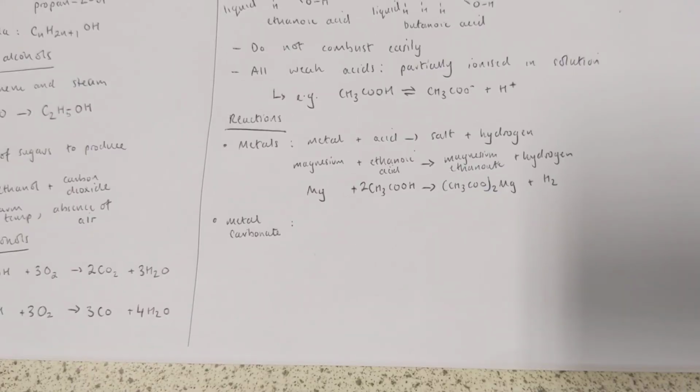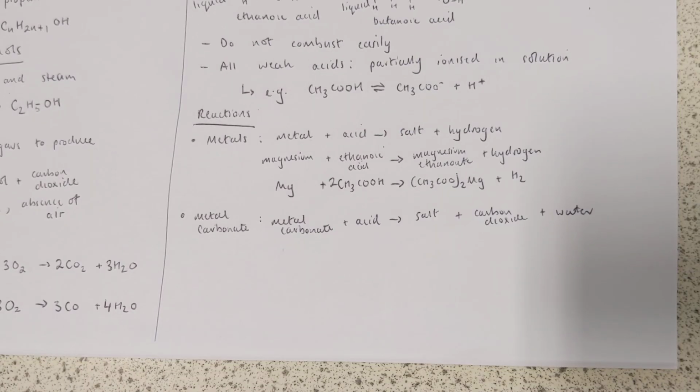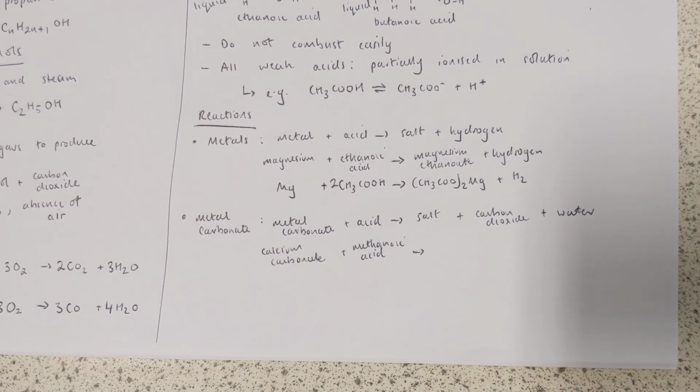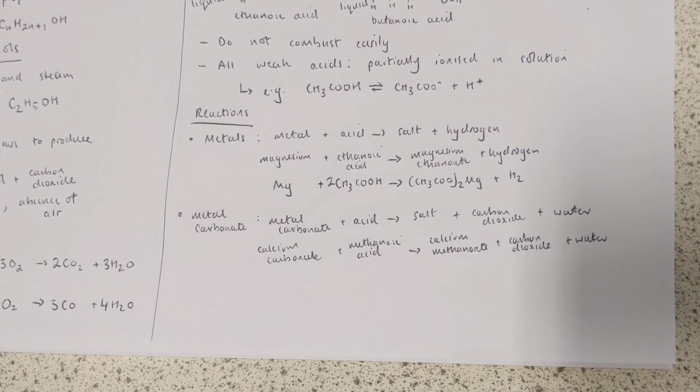Reaction number 2 is with metal carbonates. Whenever you react a metal carbonate with an acid, you make a salt, carbon dioxide plus water. Let's look at a quick example. Gone for calcium carbonate as my metal carbonate, gone for a different acid, methanoic acid. The salt here is similar to one we had before. The first word comes from the metal, we'll go for calcium. The second word comes from the acid, methanoic acid. We take from that methanoate, which leaves us calcium methanoate, carbon dioxide plus water.